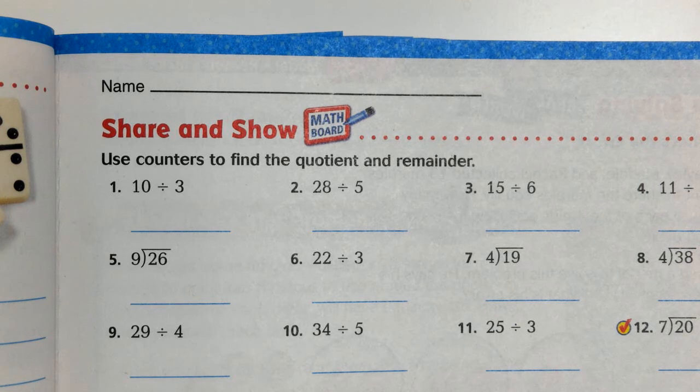All right, so division is putting things in equal groups. With division and multiplication, it is important that my groups are equal, are the same size. I have the same number of items in each group.